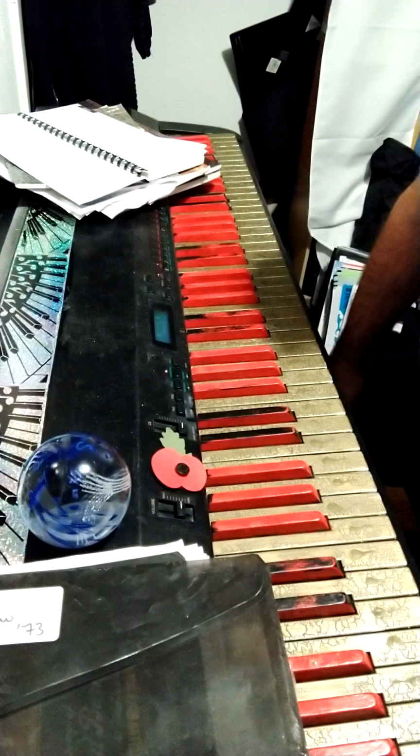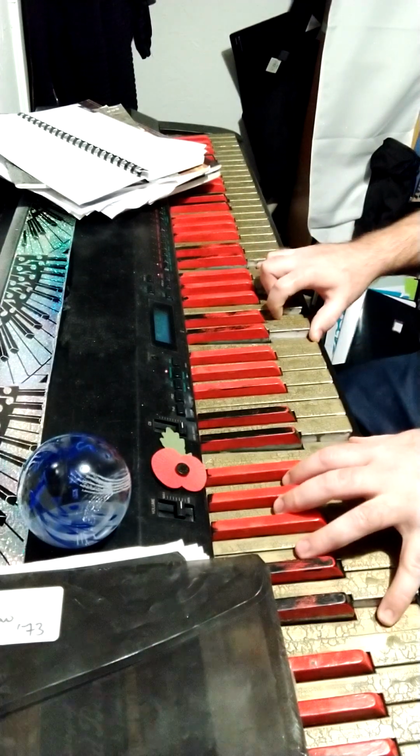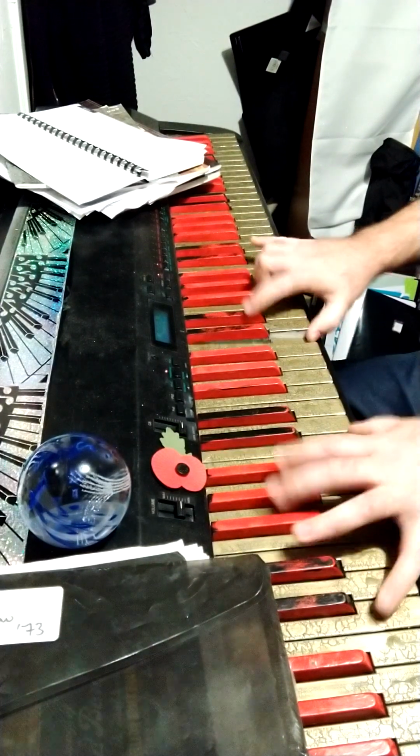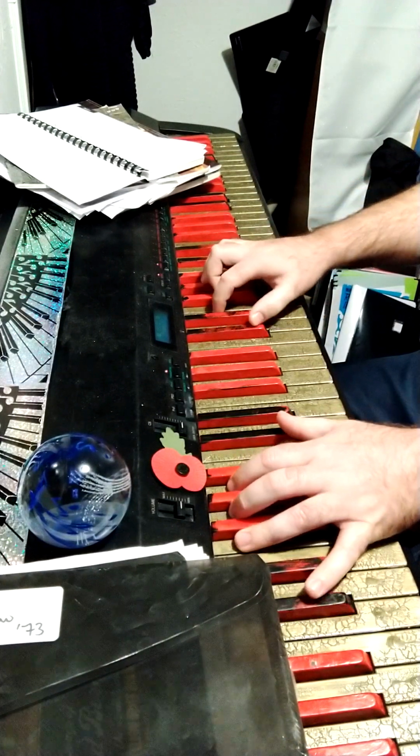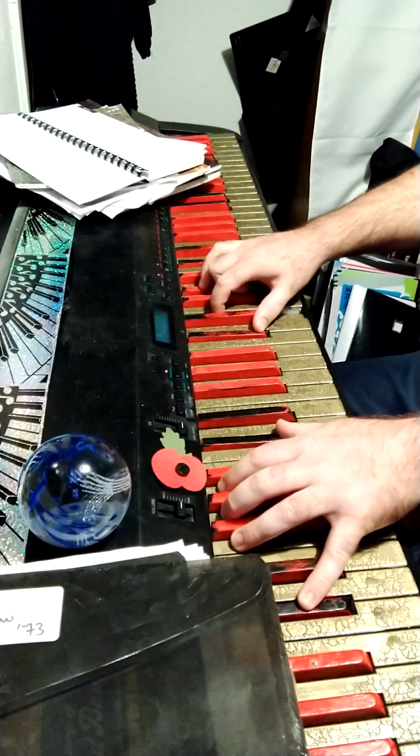Parallel keys: C major and C minor, C sharp major and C sharp minor, also known as D flat major and D flat minor.